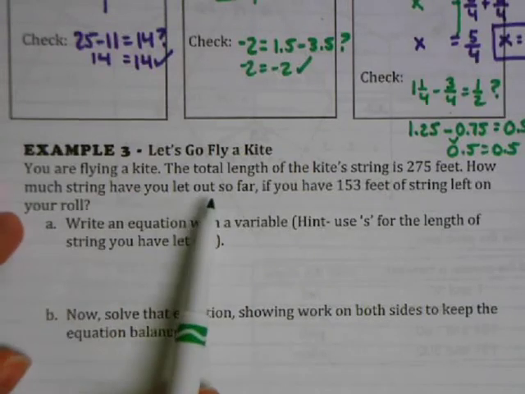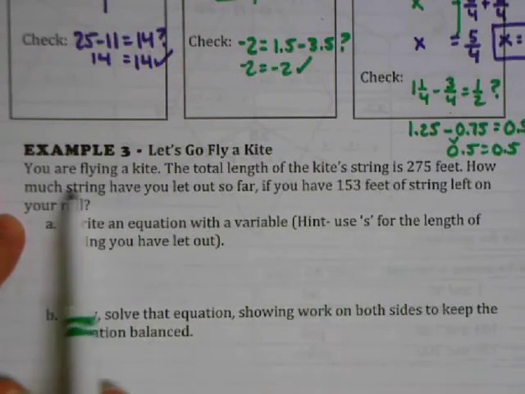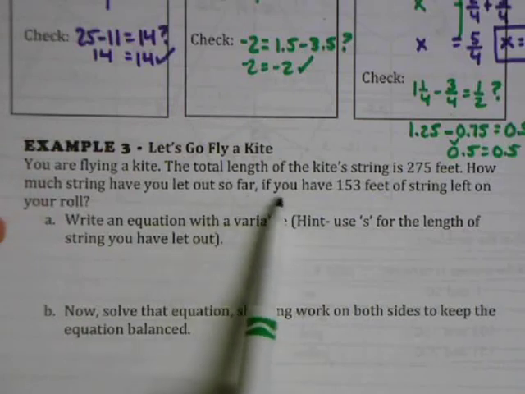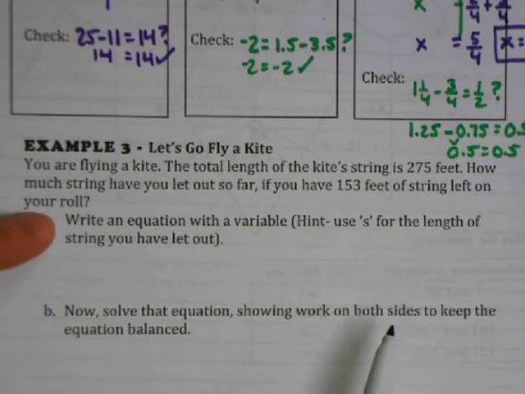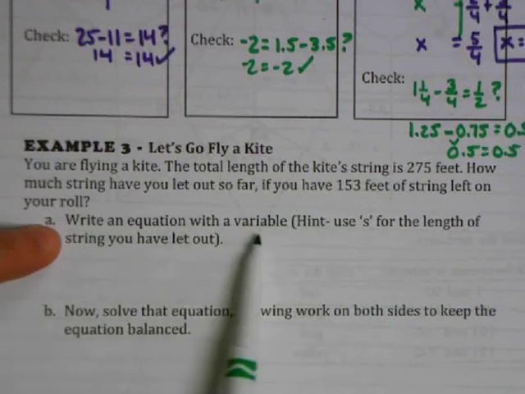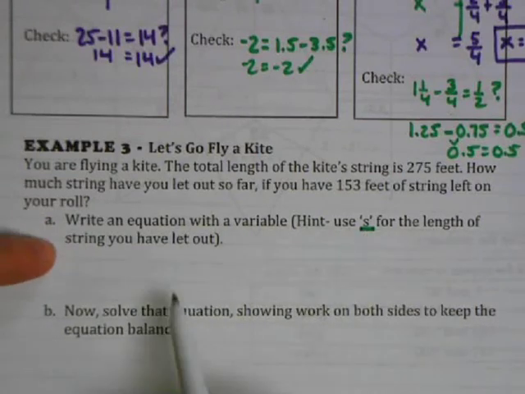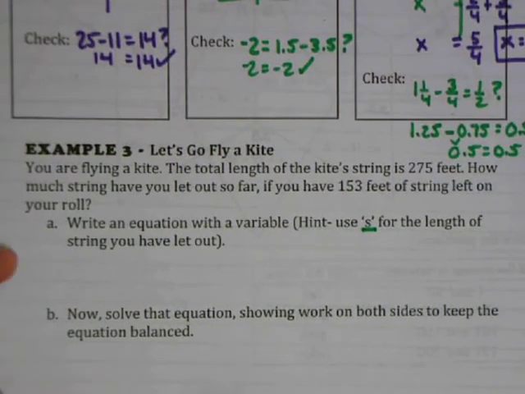You're flying a kite. The total length of the kite string is 275 feet. How much string have you let out so far if you have 153 feet of string left on your roll? We want to write an equation with a variable. So the hint is to use S for the length of the string that we have let out, because that's what we want to figure out. We want to know how much we have let out so far.